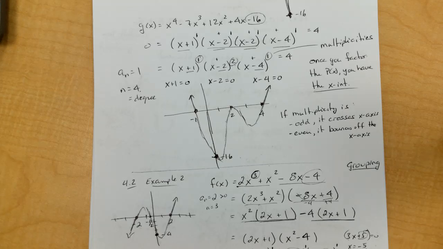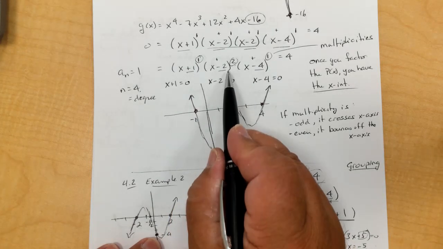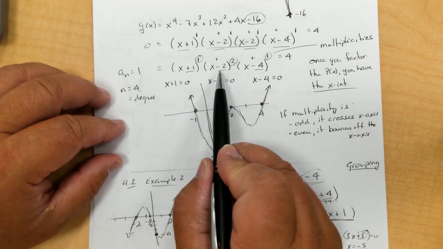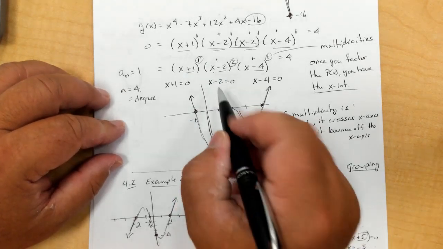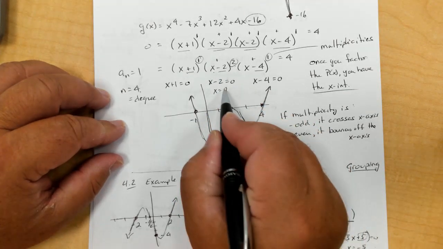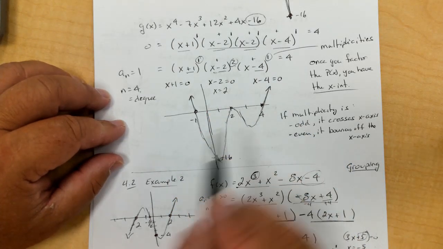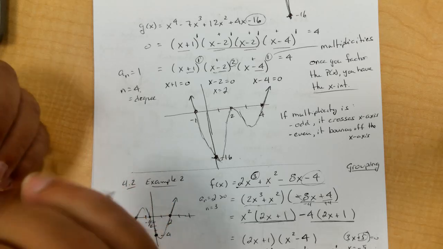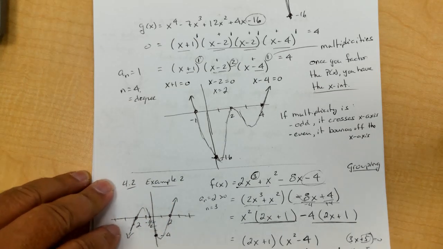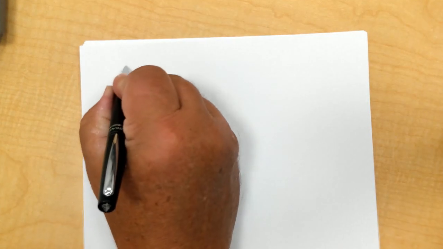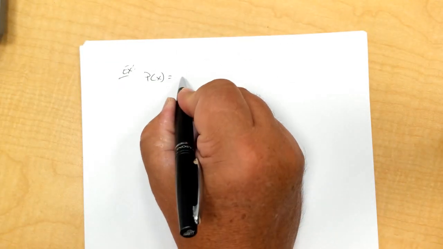Remember, the multiplicity is the exponent of our factors. So we know at x equals 2, it's a multiplicity of 2, so we know at 2 it bounces. Let's go ahead and look at, I'll make up one, and we'll see what this means and what it looks like. Polynomial, I'm going to give you the factored form.